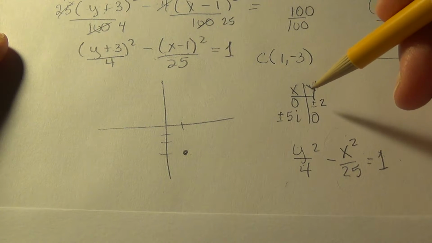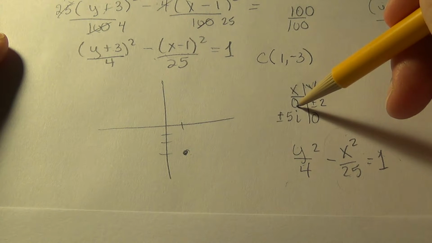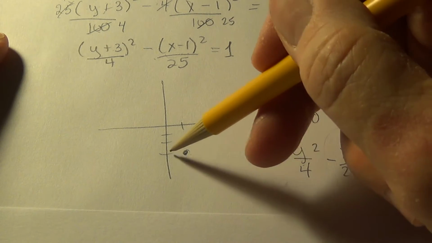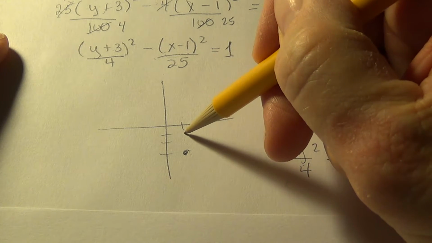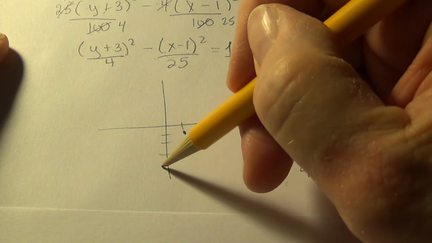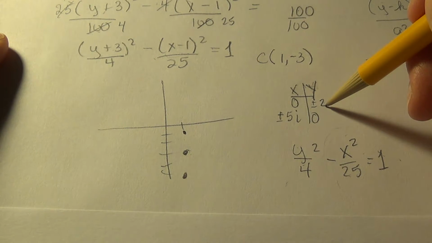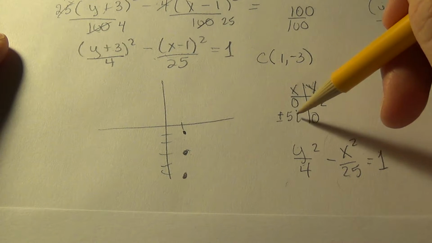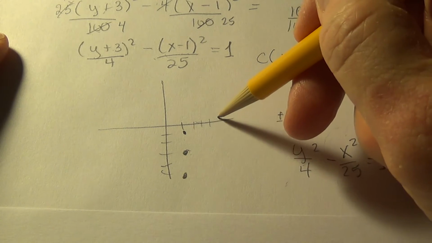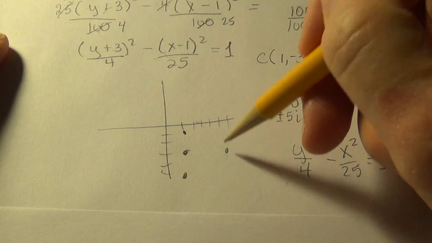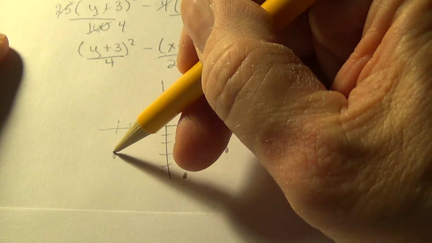Alright, so I am going to start at my center, and this tells me to go up and down, the y value. So I'm going to go up to here and down to here. So from the center, I'm going to go up 2 and down 2. Then this tells me, ignoring the i, from the center, I'm going to go over 5, about right here. And over 5, 1, 2, 3, 4, 5, about right here.